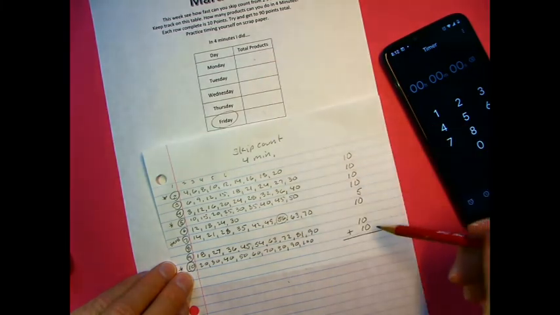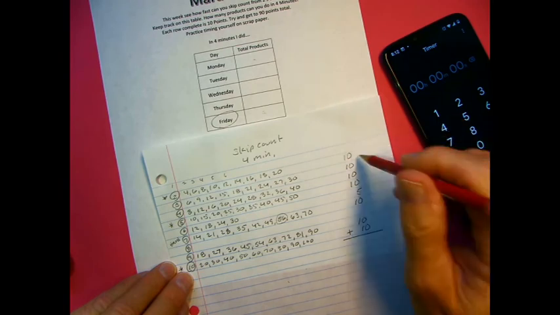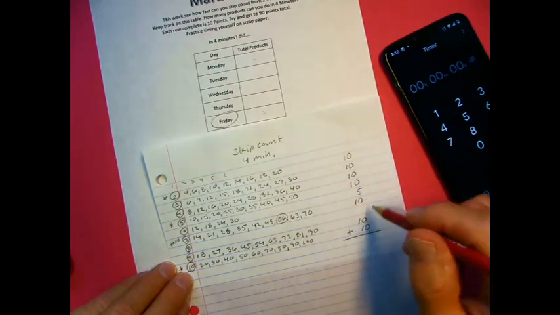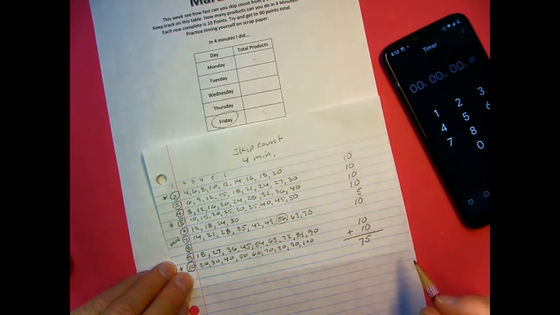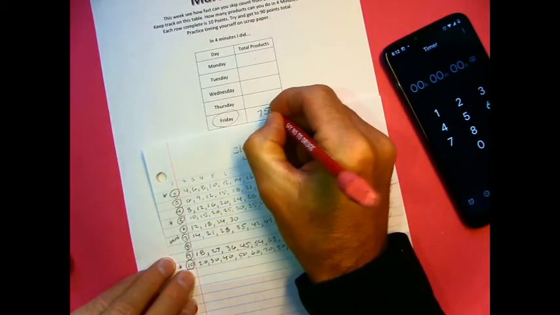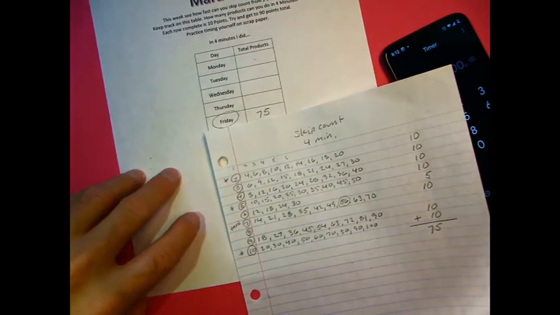So this is, I can count by 10, so I'm going to skip count even over here. 10, 20, 30, 40, 50, 60, 70, 5. So I did 75 products in my skip counting in 4 minutes. So Friday would be 75. So that's how you fill out the skip counting.